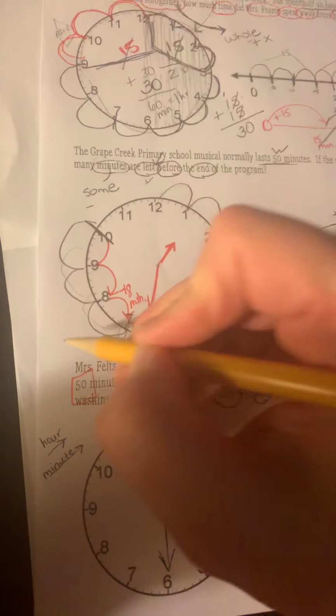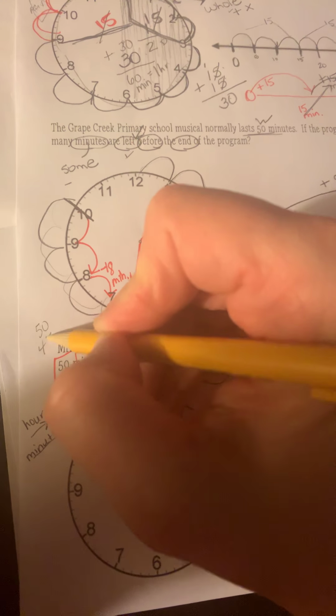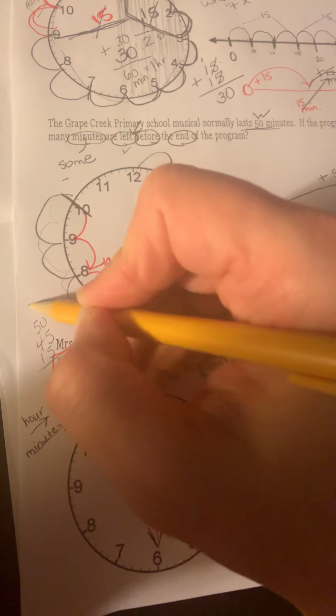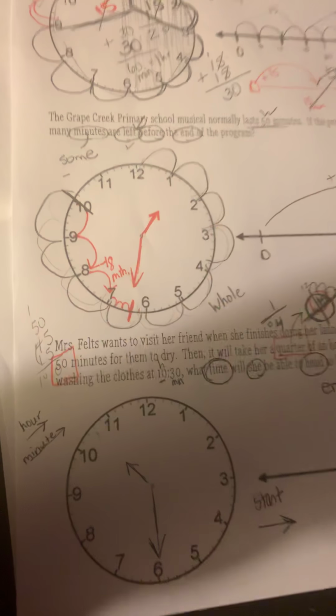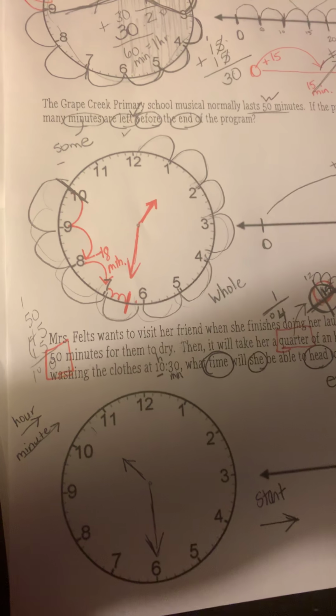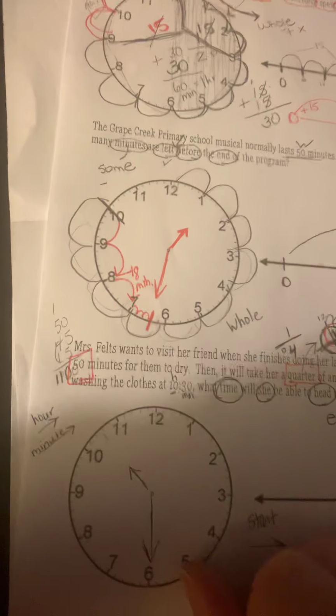Well, we do not want to add. This is not a time where we come over here and add all this up, because then you get 110 minutes. What's wrong with that?